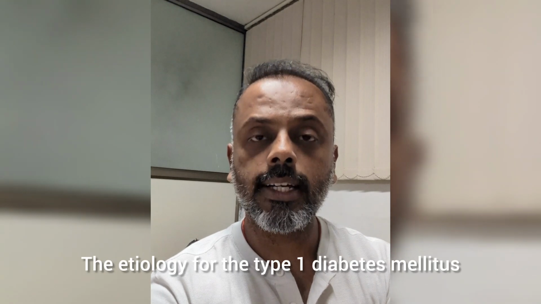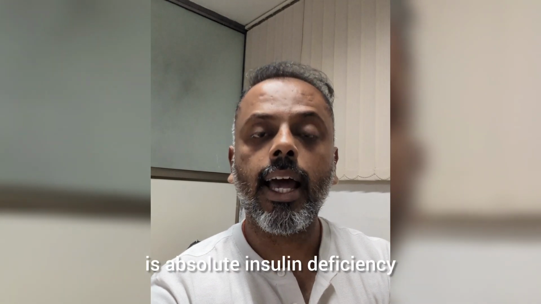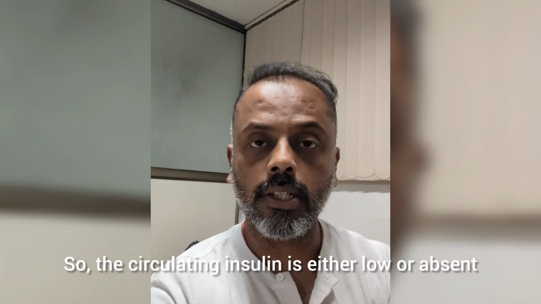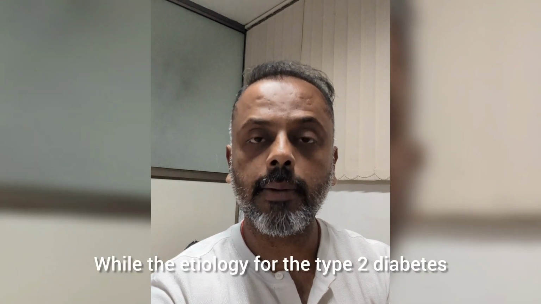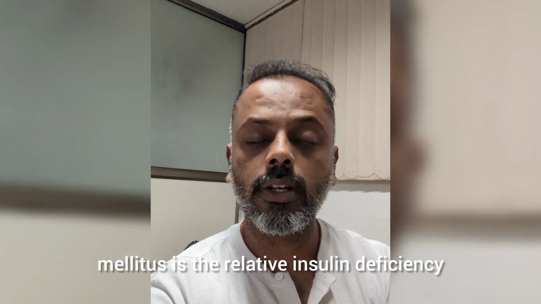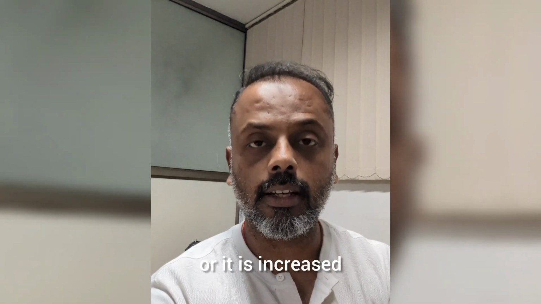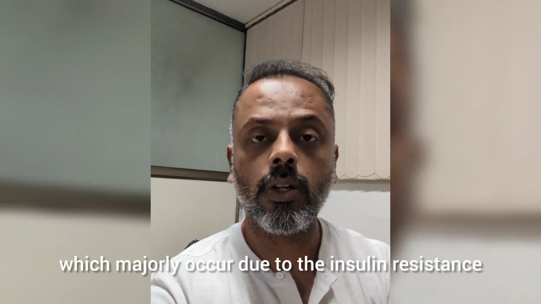The etiology for type 1 diabetes mellitus is absolute insulin deficiency. So the circulating insulin is either low or absent. While the etiology for type 2 diabetes mellitus is the relative insulin deficiency. So the circulating insulin is either normal or increased, which majorly occurs due to insulin resistance.